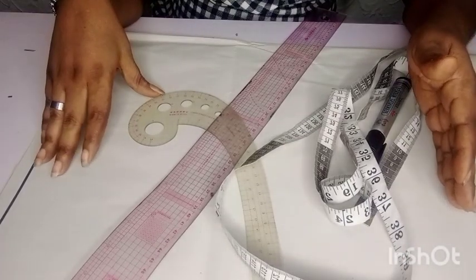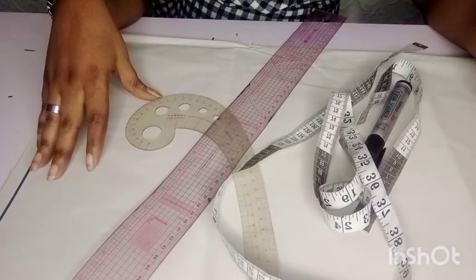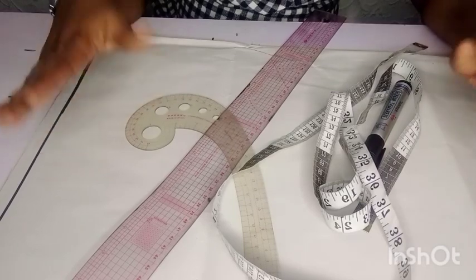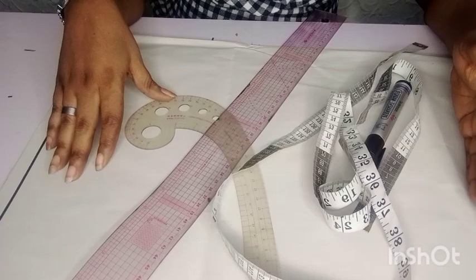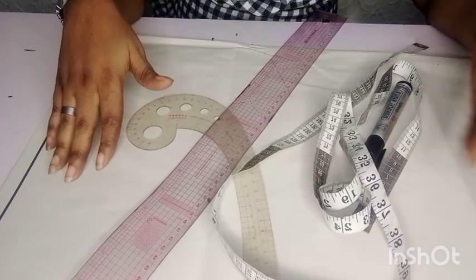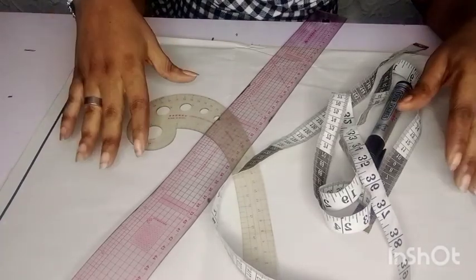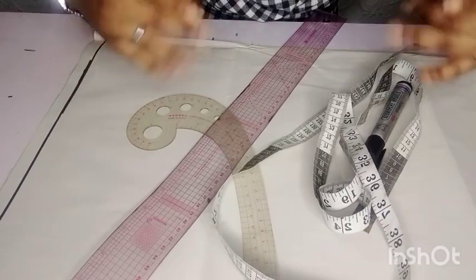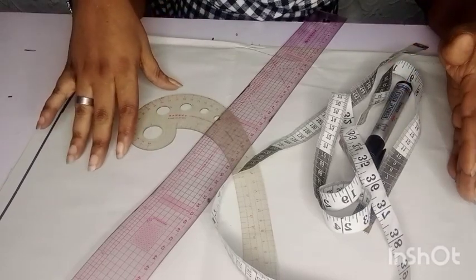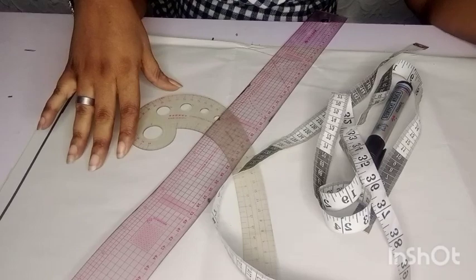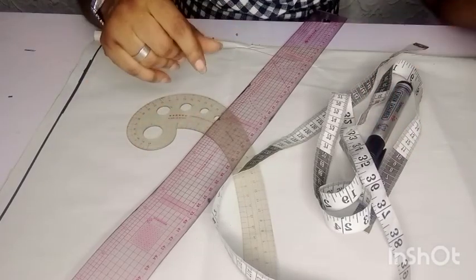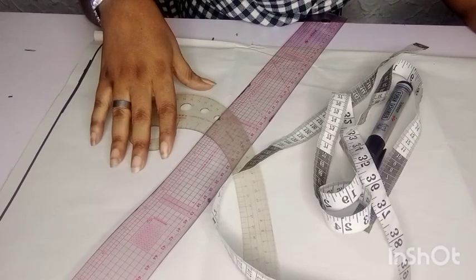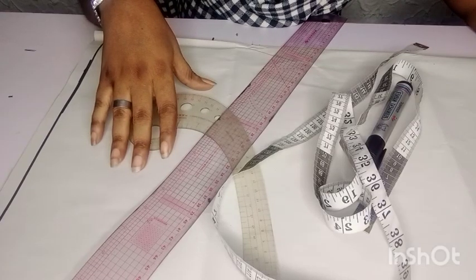You can choose to extend yours to the hip area. It all depends on how long you want the outfit to be, but for what we are drafting now, we are going to attach it to a skirt to make it a dress. If you just want a blouse, a top, you will extend the length to wherever you want the blouse to get to. Hope you understand. All right, let's get straight into it.